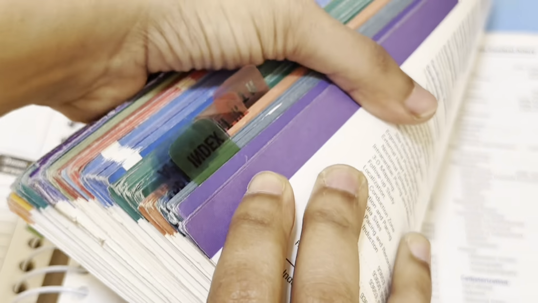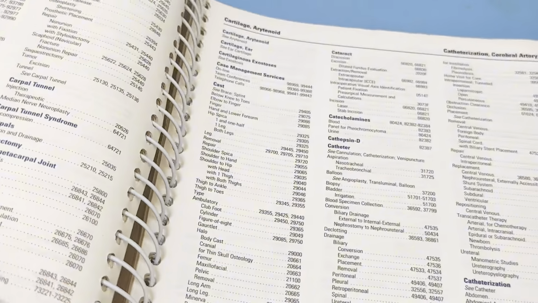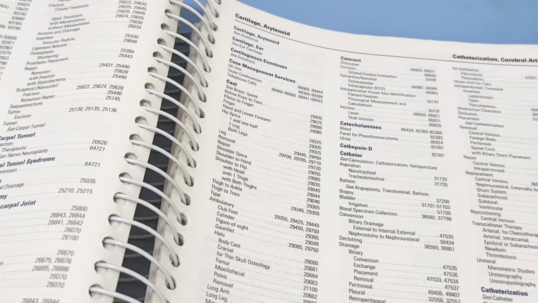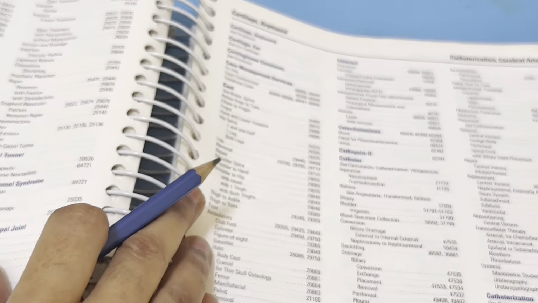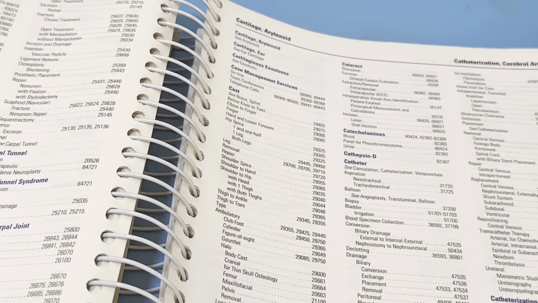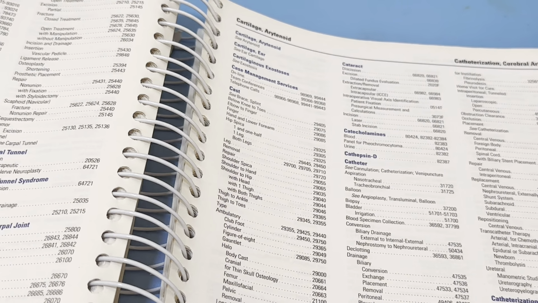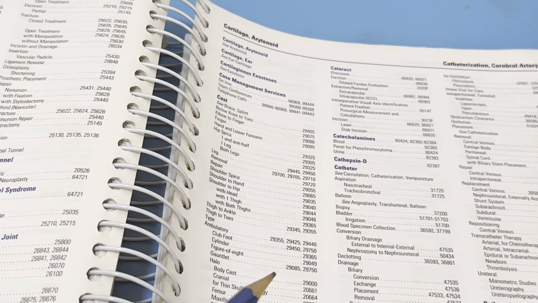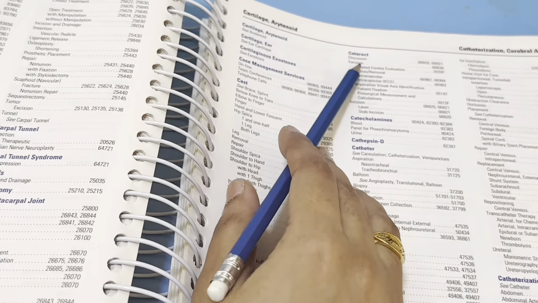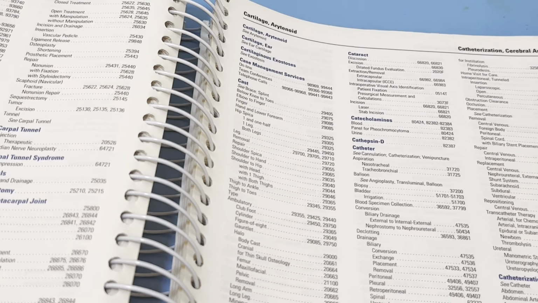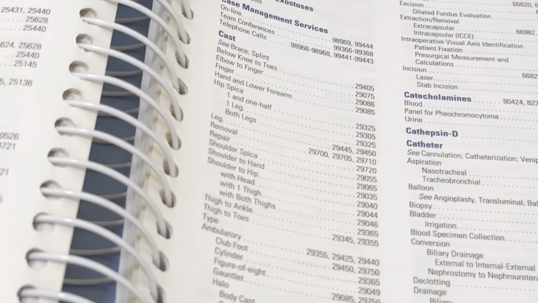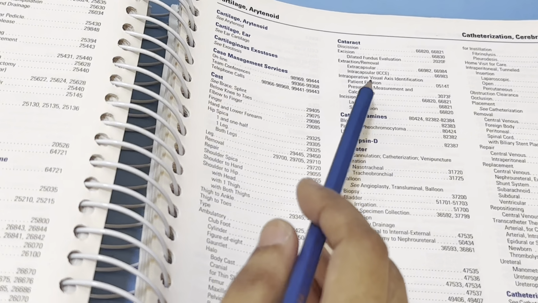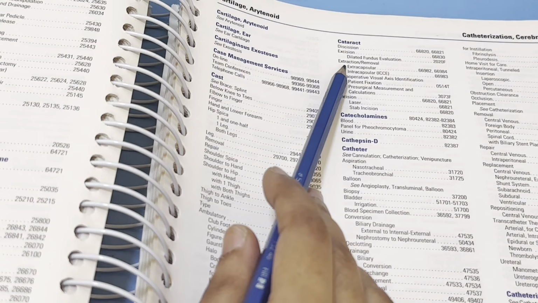So here you have to go to the index page and take cataract. You have to check for the keyword first in the question. What is the procedure done in our question? Extracapsular cataract removal. So cataract removal is the procedure done here. So go to the index page and take cataract. Okay, here it is, cataract, and under cataract you need to go to removal. You can see here extraction or removal.